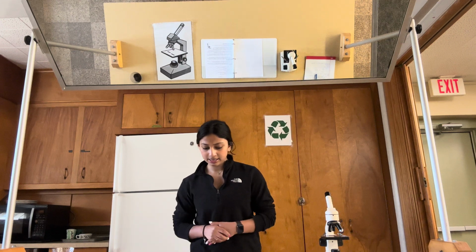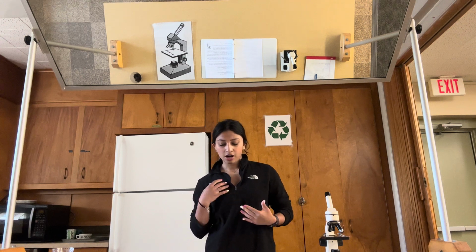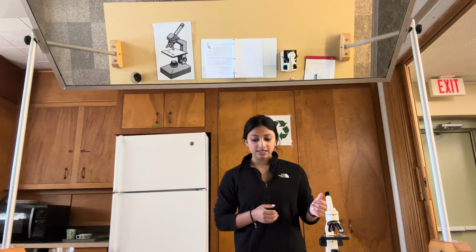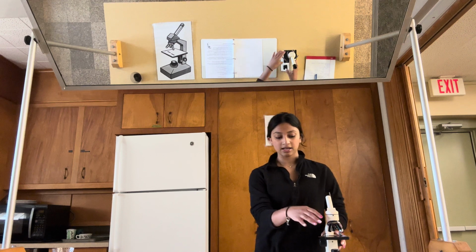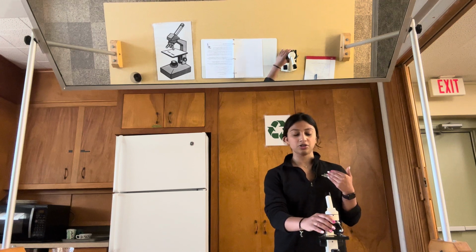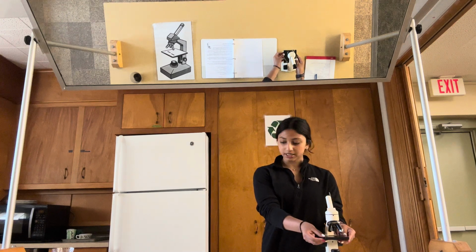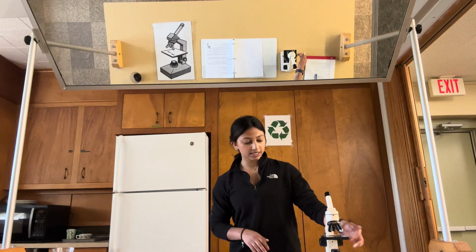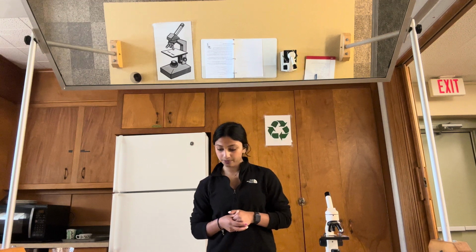The body is the tube and allows the light to pass upward to where the user's eye is. And the lens is the eyepiece that usually has a magnification of 10x. This microscope begins at a power of 4x and goes up to 40x. The stage is the platform that supports the specimen to be observed. The stage has a hole in its center to allow the light to pass through, so specimens can be positioned over the top of the hole.